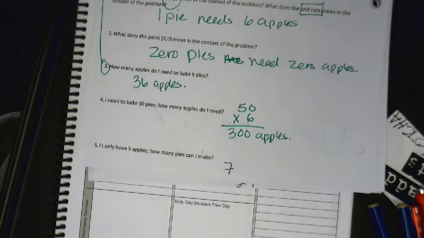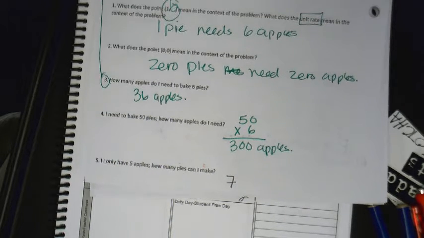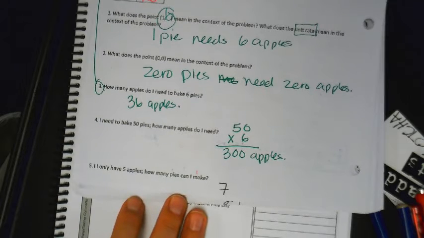Okay, trick question. Imagine having 300 apples. How many boxes full of them can there be? Maybe 10 boxes. Maybe a box has like 30 apples. I'm guessing.